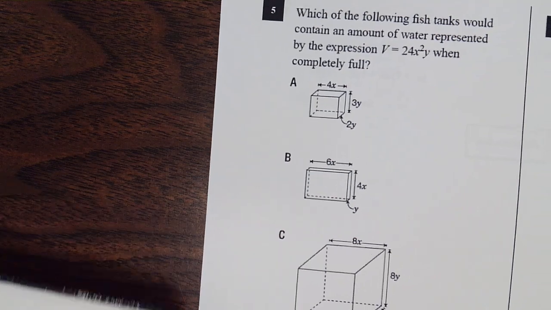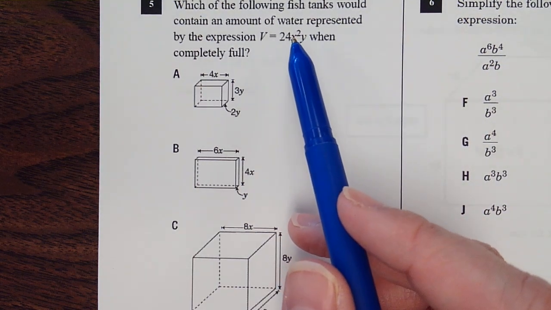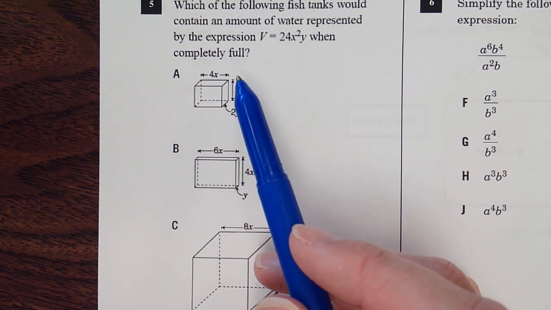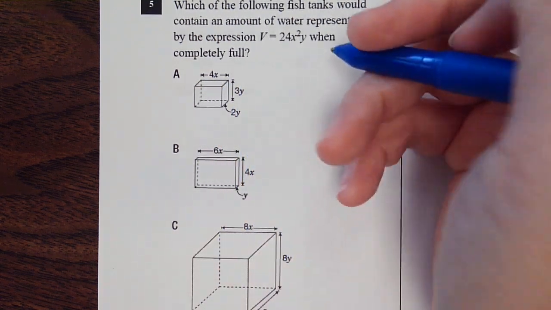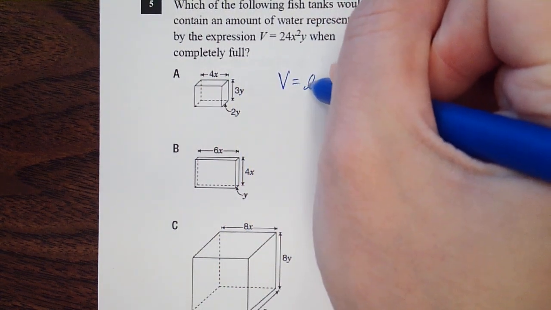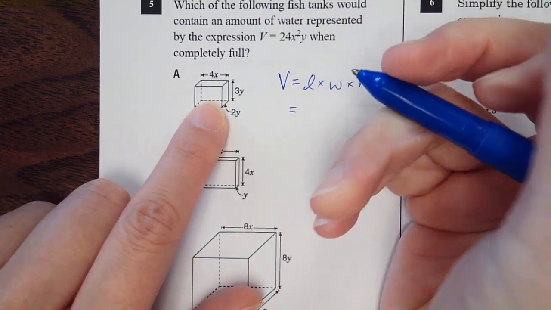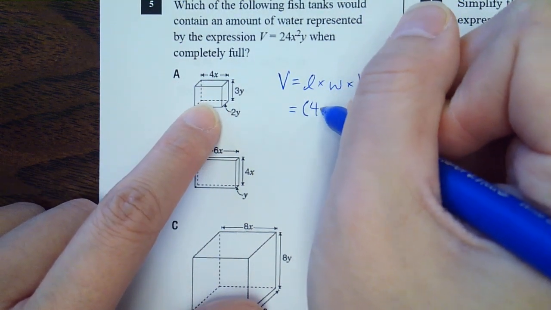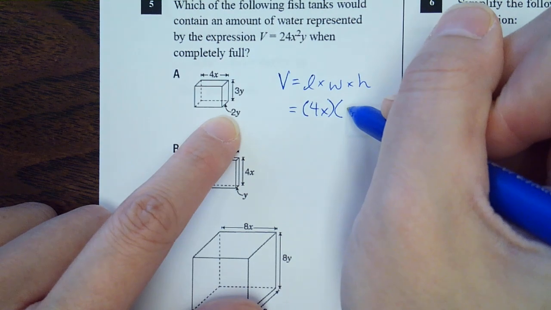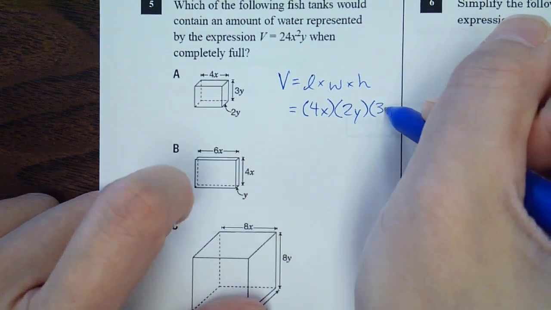Okay, number 5. Which of the following fish tanks would contain the amount of water represented by this when it's fully full, completely full? So for any of these, remember the formula is length times width times height. So for example, this one, if I were to multiply it, it will be 4x times 2y times 3y.